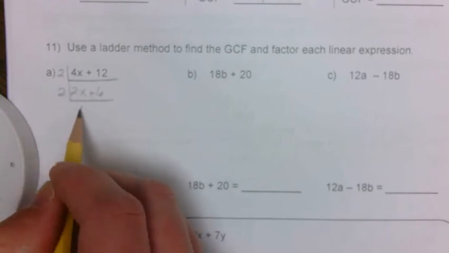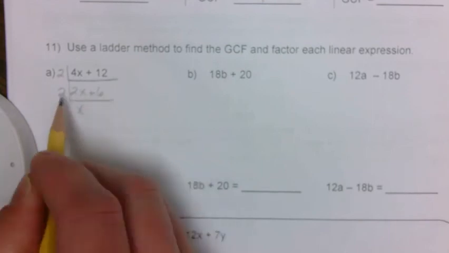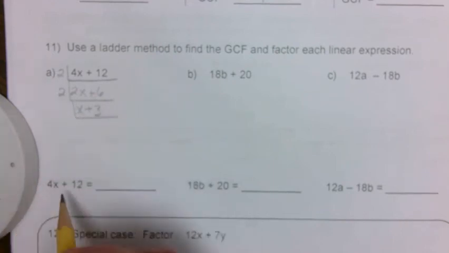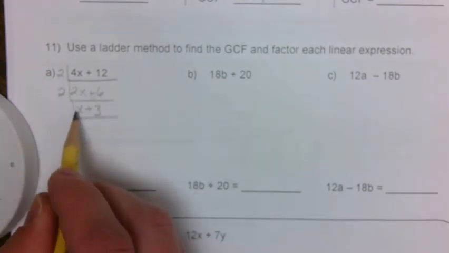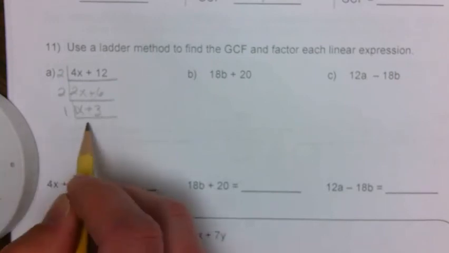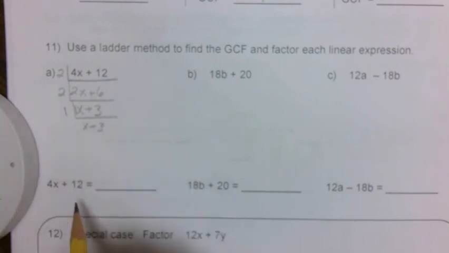2x divided by 2 is x, or 1x. 6 divided by 2 is a positive 3. So we have x plus 3. And now if I look at x plus 3, which is the same as 1x plus 3, I notice that they only have a common factor of 1, which again is going to get me back to x plus 3.